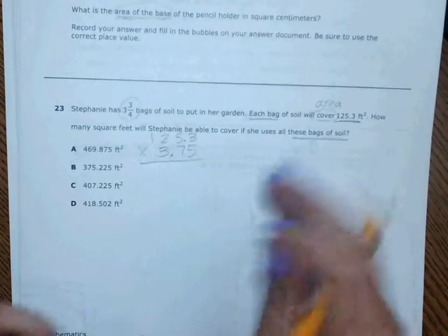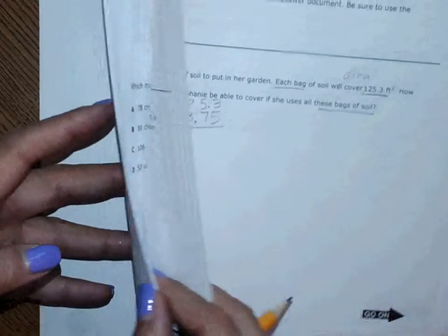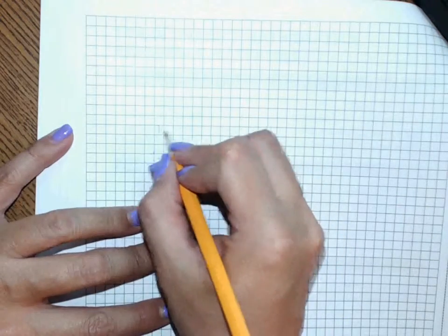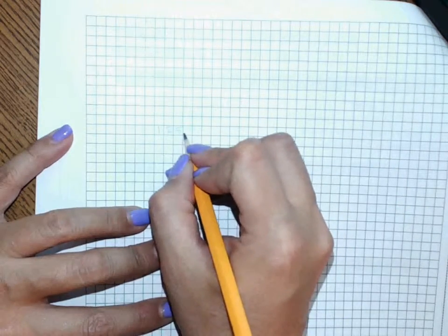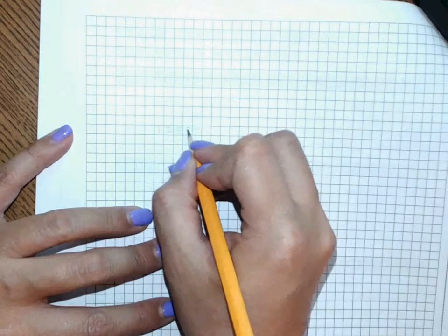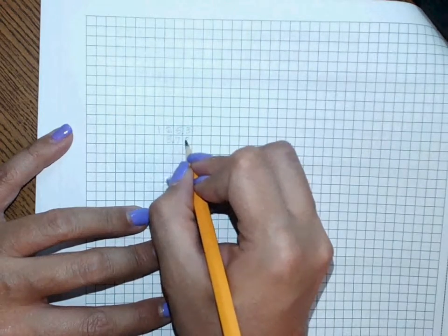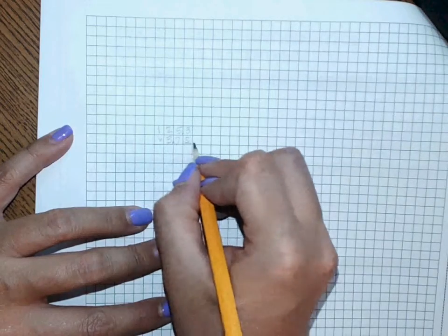And actually, I'm going to rewrite this. And you know what? I'm going to put this on my graph piece of paper, because that for sure is going to keep me organized. Alright, so it's 125.3 times 3.75.